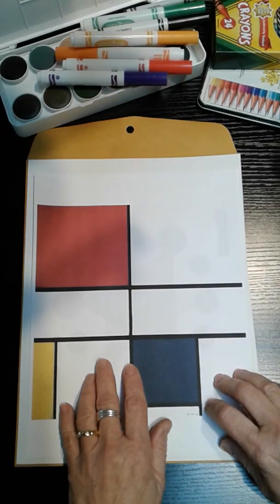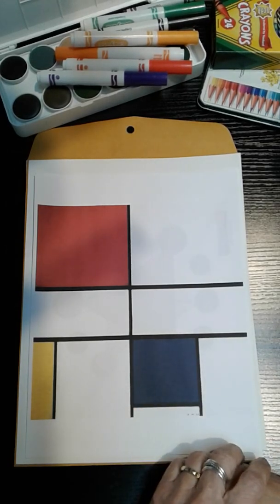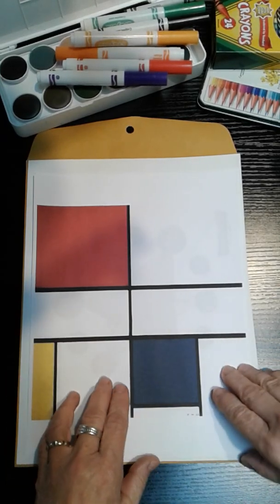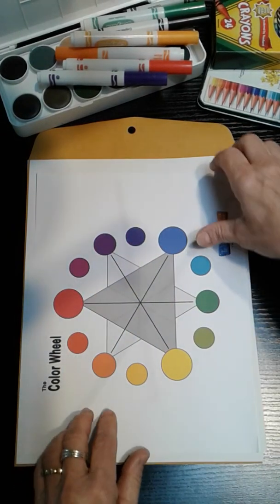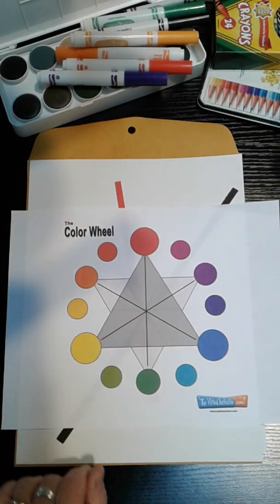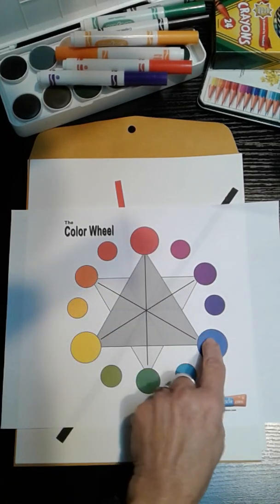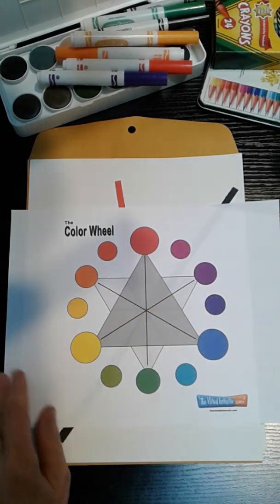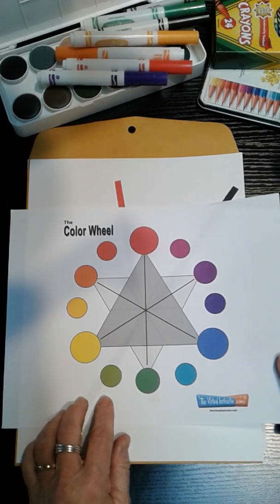Now, you may have started to notice from Mondrian's painting that he only uses a few colors: red, yellow, blue, and black. Now, red, yellow, and blue are very important colors in art. And we can see here on this picture of the color wheel that those three colors are the biggest: red, blue, and yellow. And this is the color wheel. We'll talk more about those colors in a few weeks, but I just wanted to show them to you today.